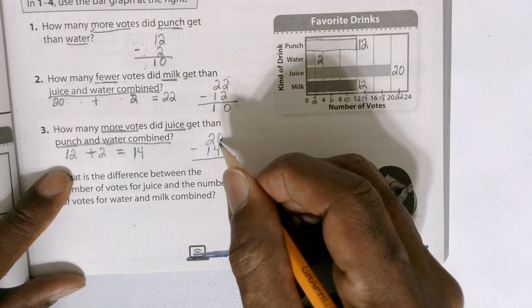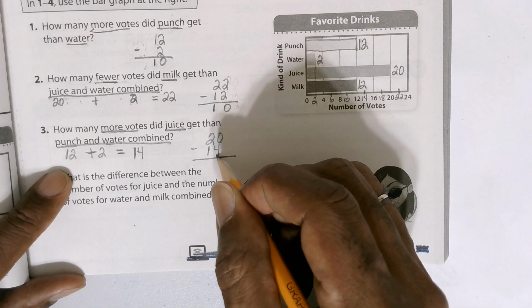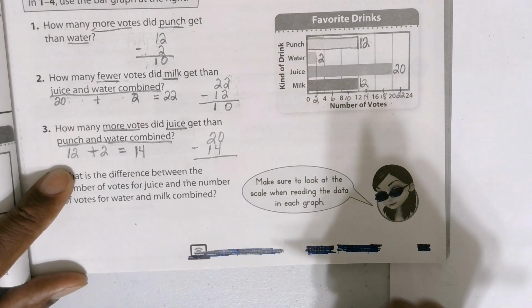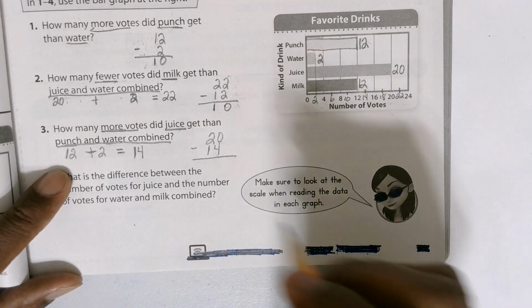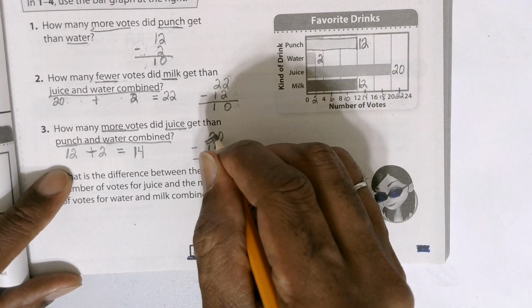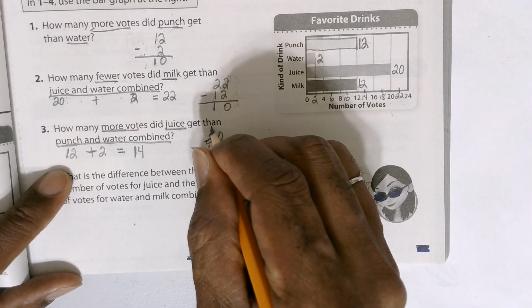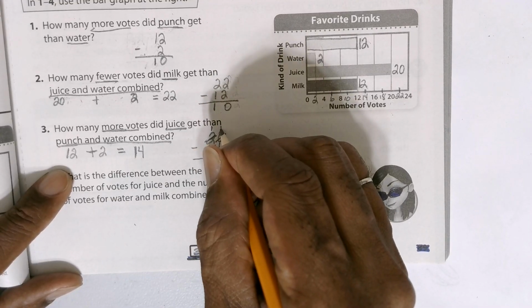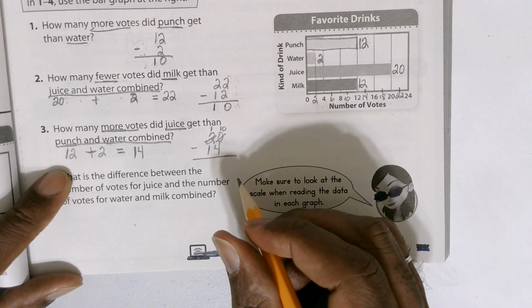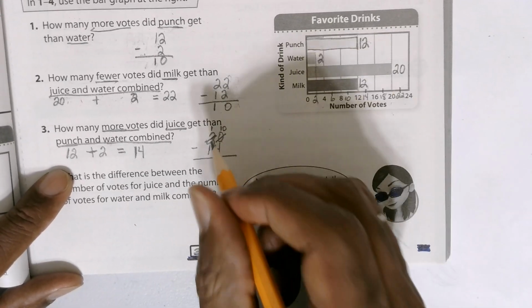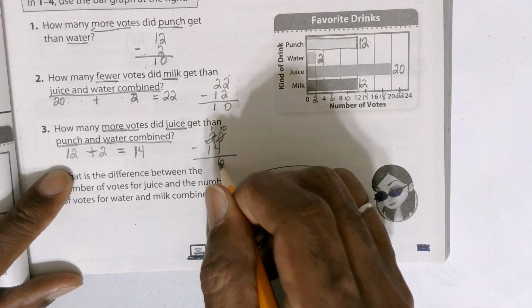Now we can't take 4 from 0. You can't subtract 4 from nothing. Come to the tens place. The 2 turns to a 1. 0 turns to a 10. 10 minus 4 gives you 6.